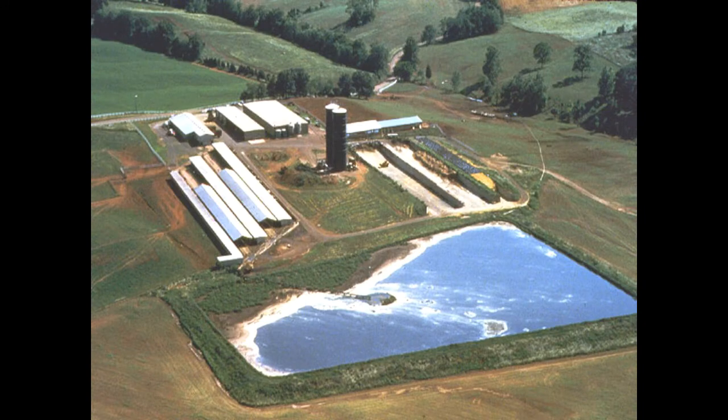This is a manure lagoon on a hog farm, and a lagoon is specifically designed to facilitate treatment of the liquid manure. And so this is a shallow lagoon with a great deal of surface area, and so there's a lot of aerobic activity, and this is specifically designed to treat the manure, to change its composition between coming out of the barn and going onto the fields.